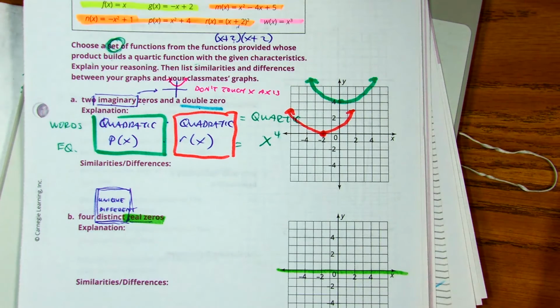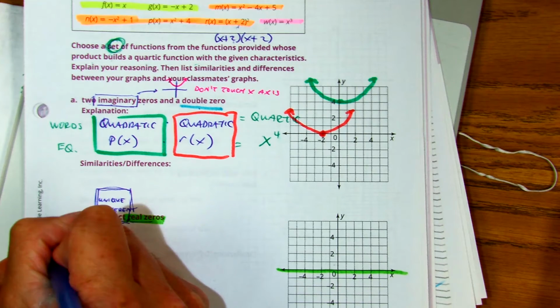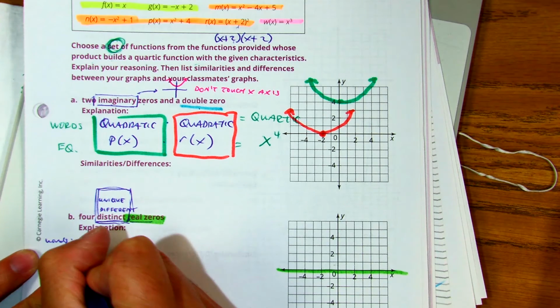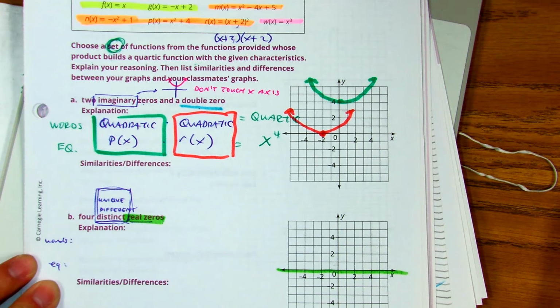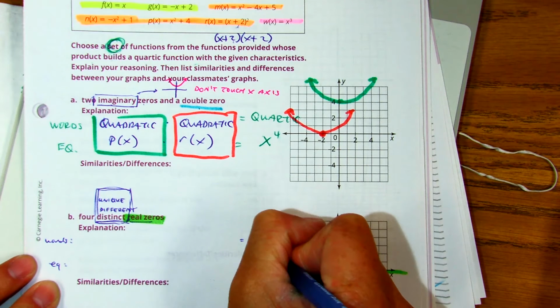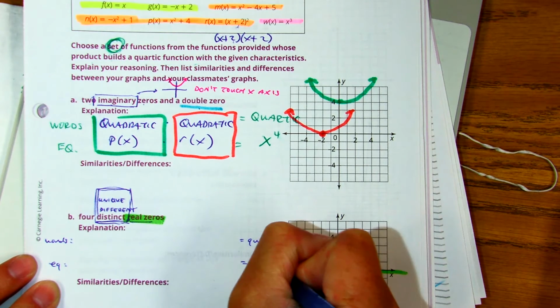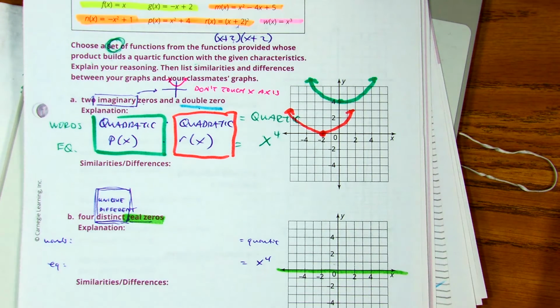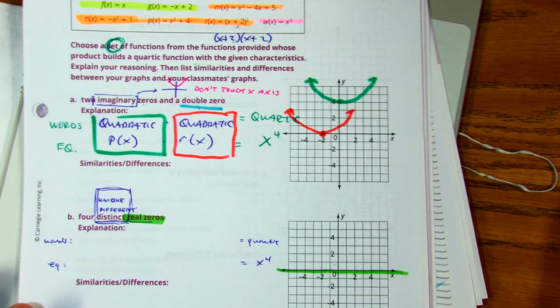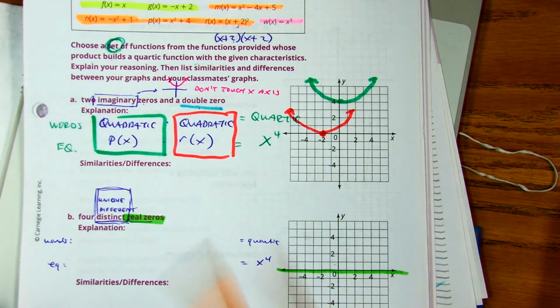Would someone like to tell me a combination they tried? Words, equation. Anybody? Someone said x cubed? Okay. Now, watch how if I use x cubed. I'm going to use pencil.